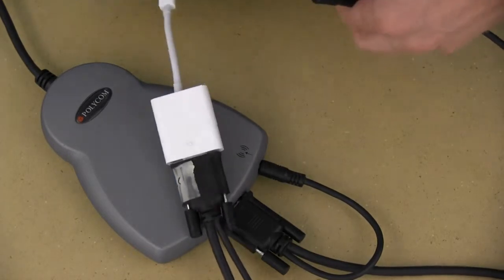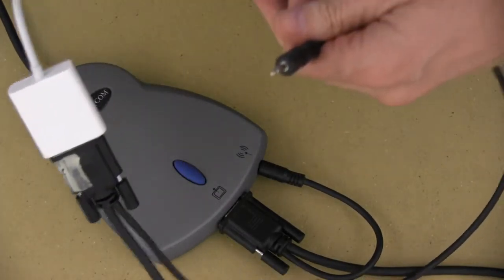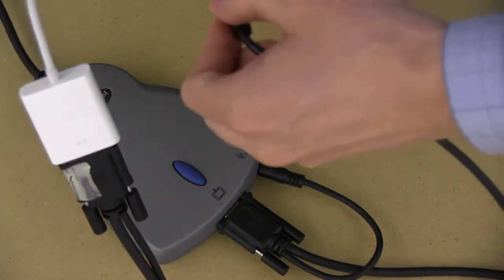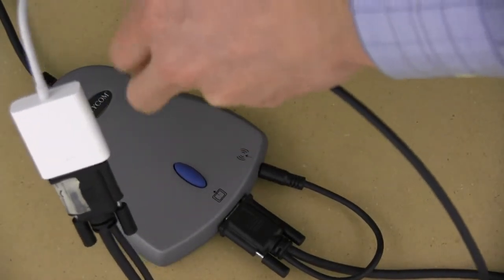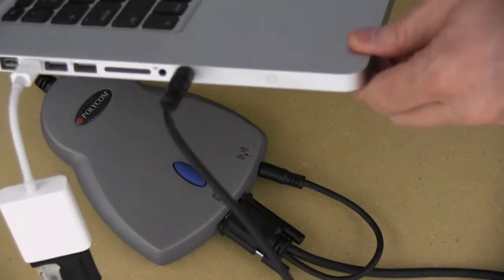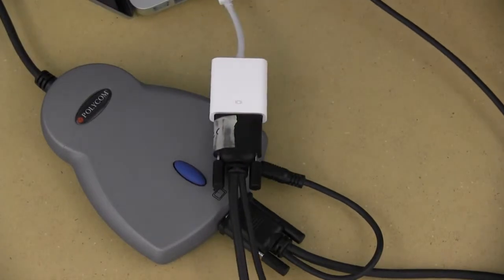Similarly, on the side of your computer, there's going to be a headphone jack of some kind. So you just want to go ahead and find that headphone jack and plug your sound in there. All right. And now you're ready to go.